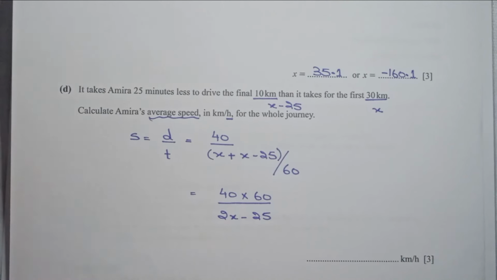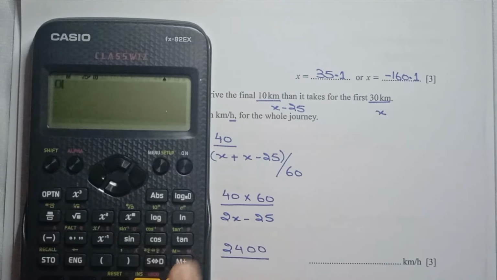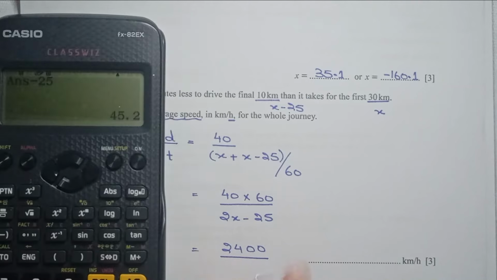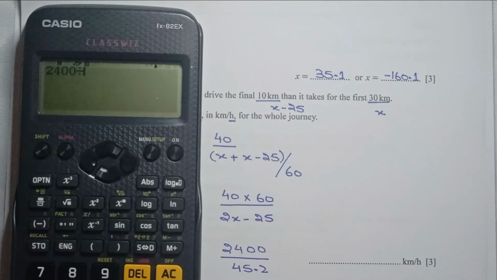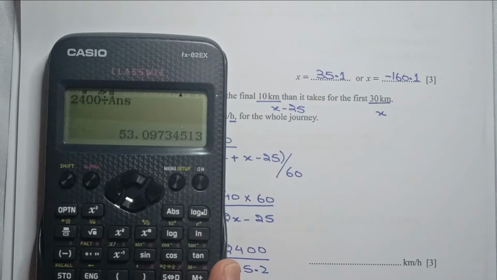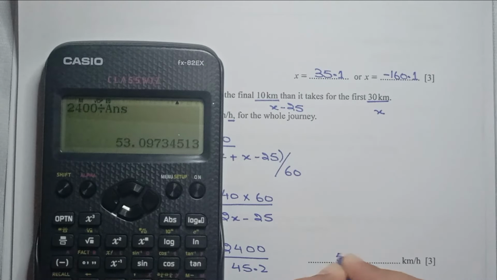Now, 4 times 6 would be 24, and double zero, so 2400. We have 2 times x, subtract 25. So 2 times 35.1 and subtract 25 would be 45.2. And 2400 divided by 45.2 would be 53.09. Yes, so it would be 53.1 kilometers per hour.